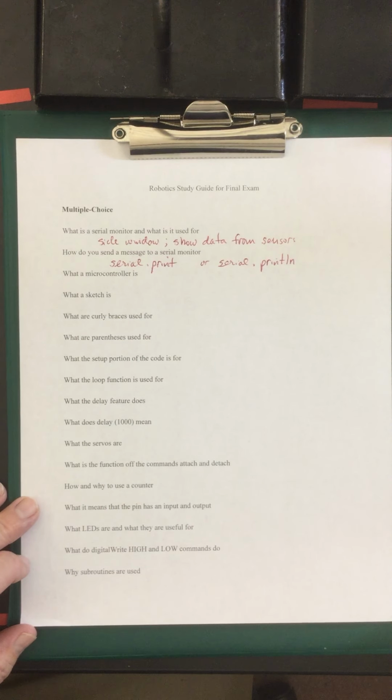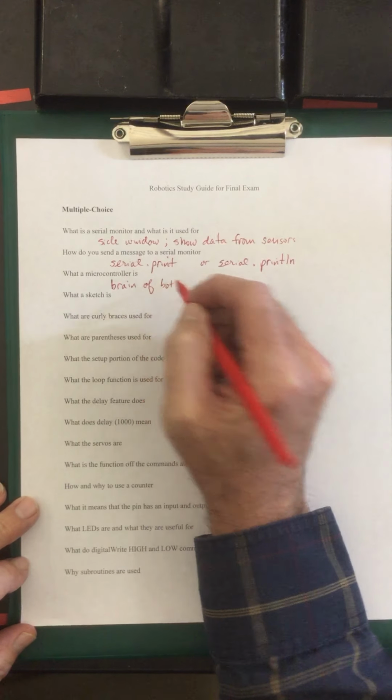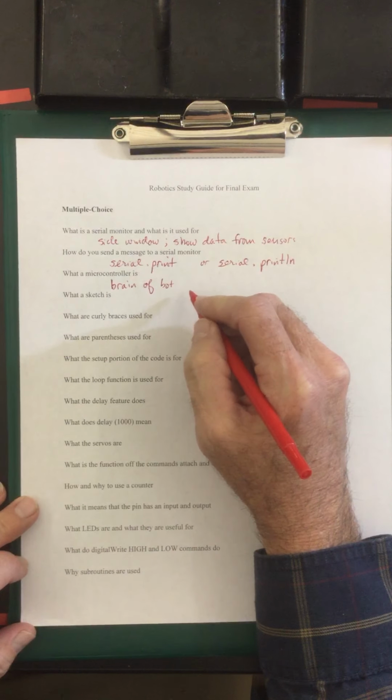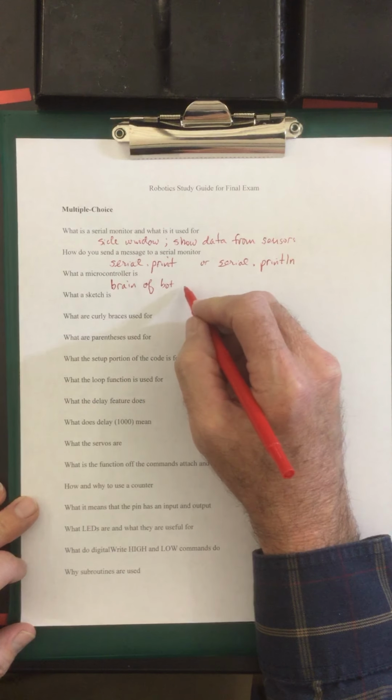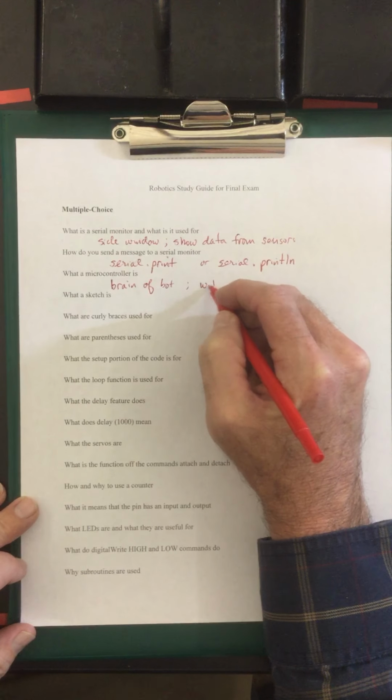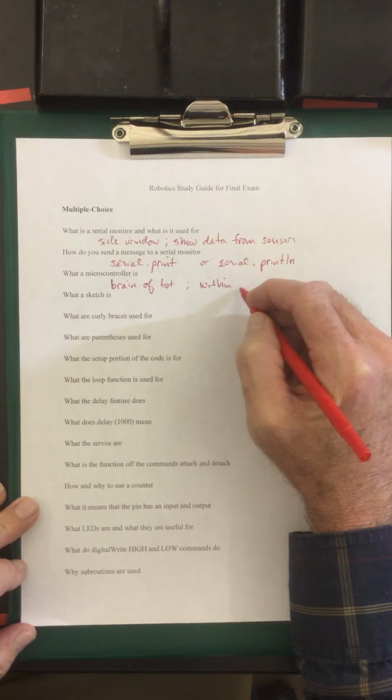What is a microcontroller? The microcontroller is the brain of your whole outfit. It's the brain of your bot. Previously your microcontroller was a separate device, but with these newer devices that we have, the microcontroller is within the whole board. Not the breadboard, not the white breadboard, but it's within the motherboard itself.